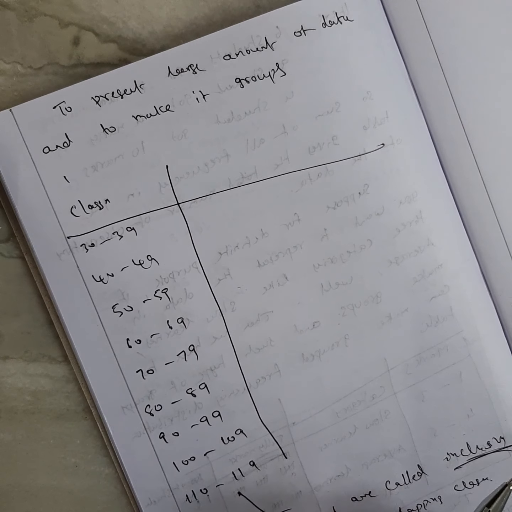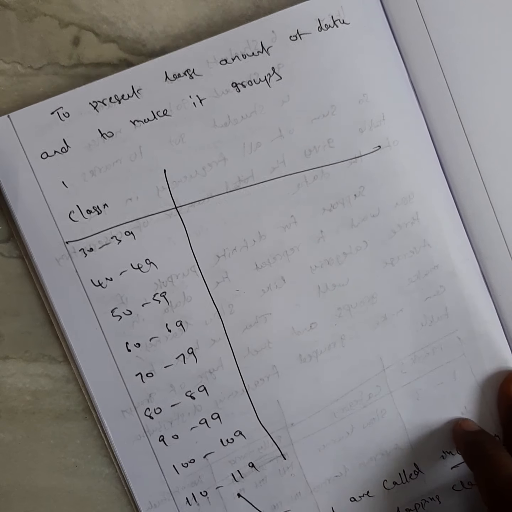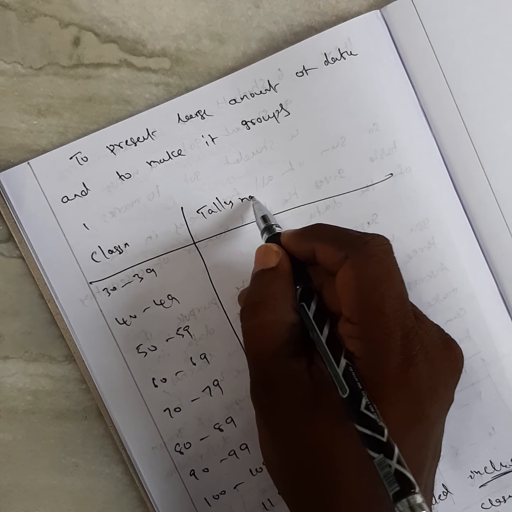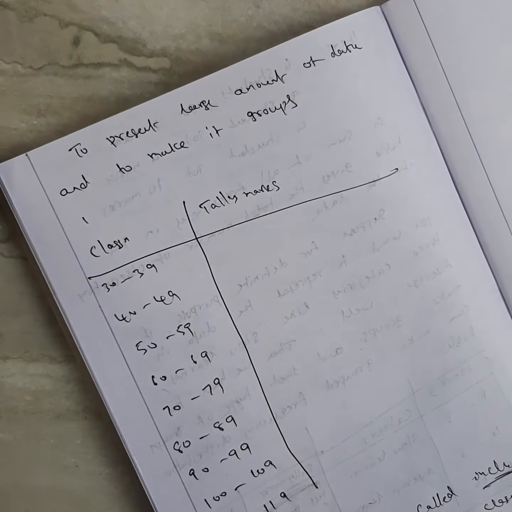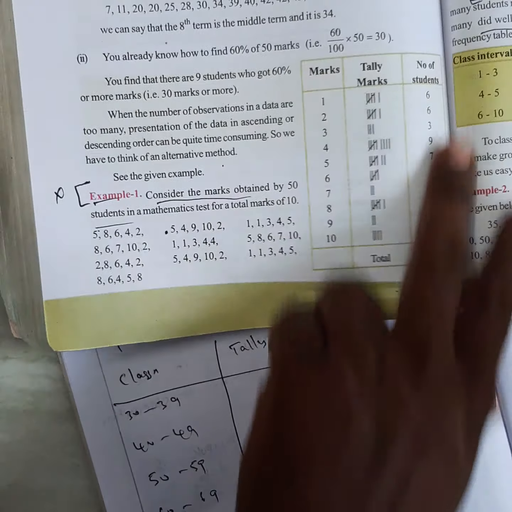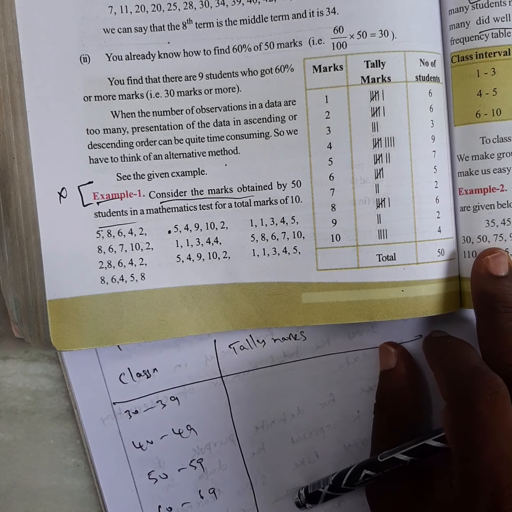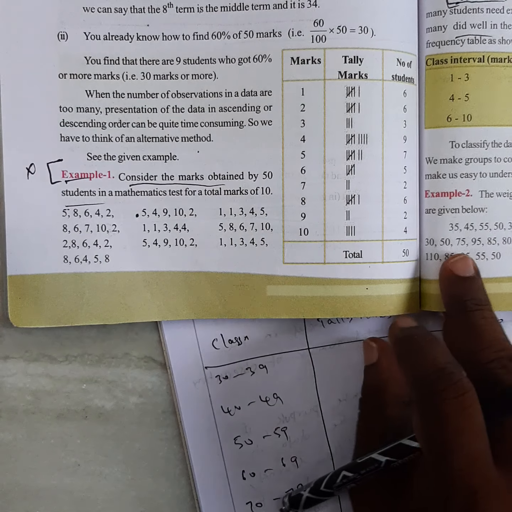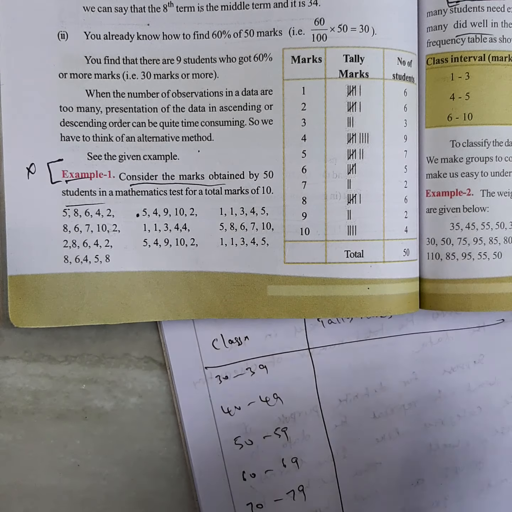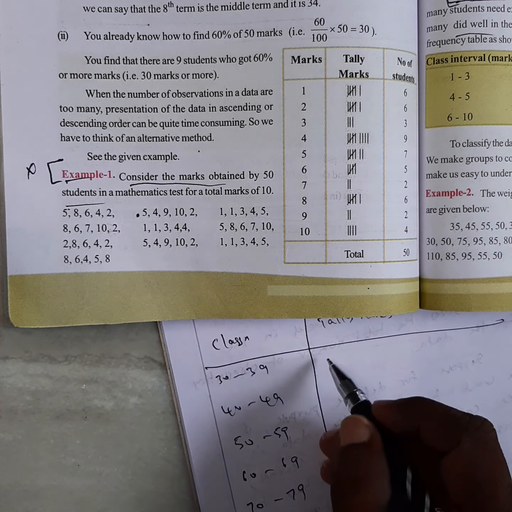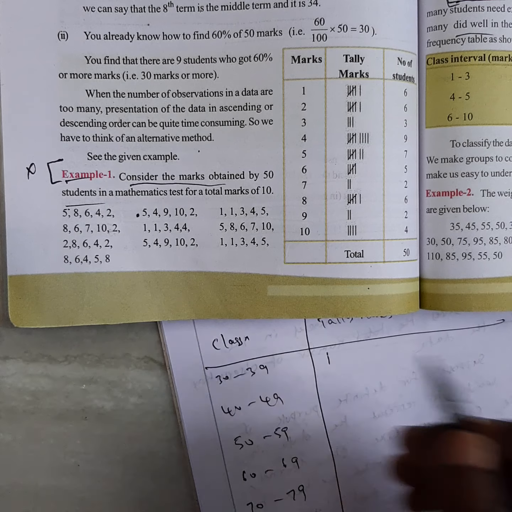Children, now we have to prepare the group frequency distribution table. After deciding the class interval, we have to make tally marks. You know how to make tally marks. If you see the textbook, what is the first value you have? The first value is 35. Where is 35? 35 lies between 30 and 39, so you have to put a tally mark here.